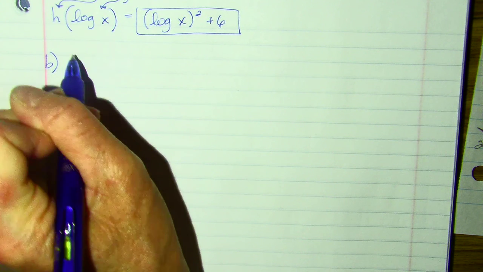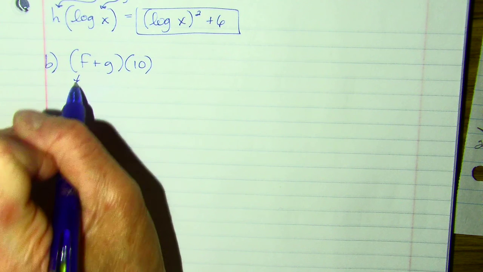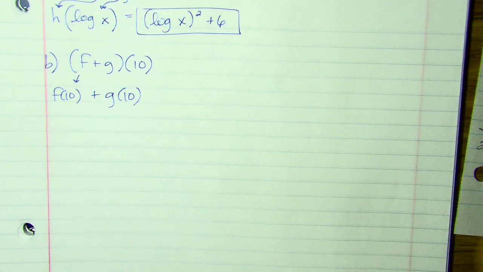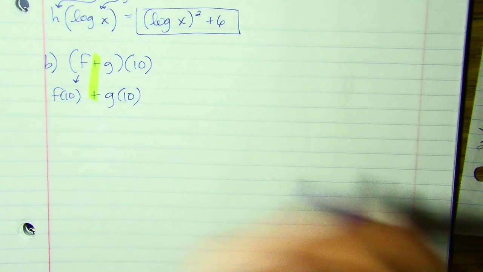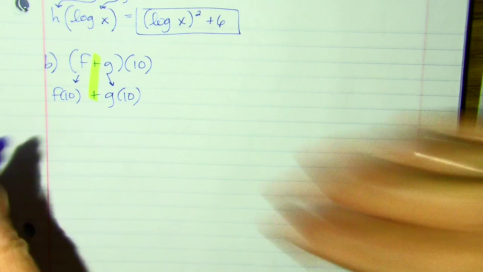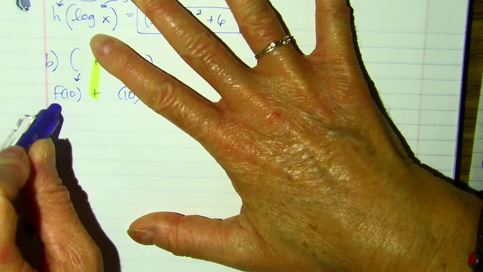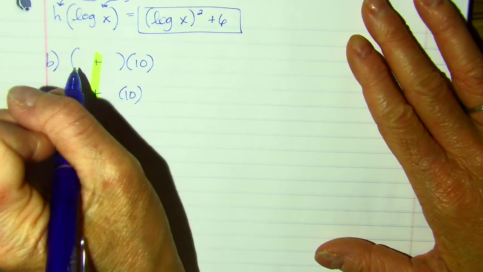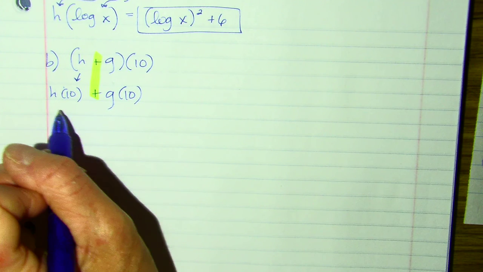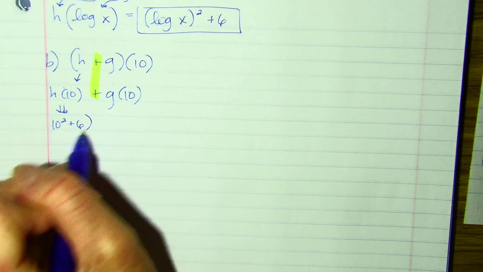Part B, if I said what's h plus g at 10, they're wanting me to find h at 10 plus g of 10. Okay, that is what this is saying. So h of 10, I keep writing the wrong letters. It's because I used f and g last time. So h of 10 would be 10 squared plus 6, right?